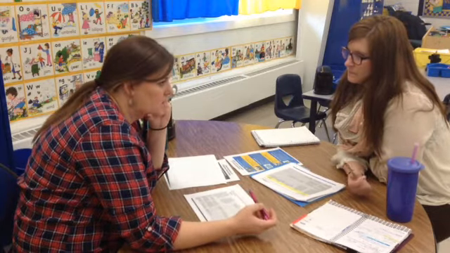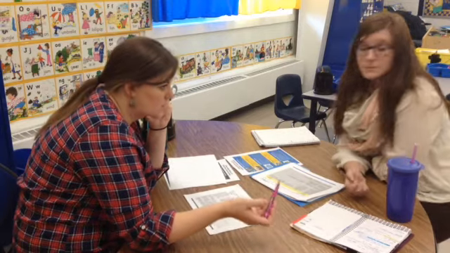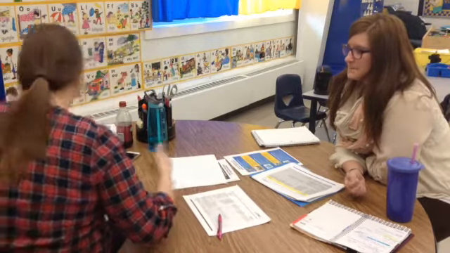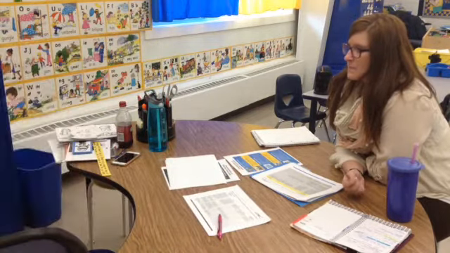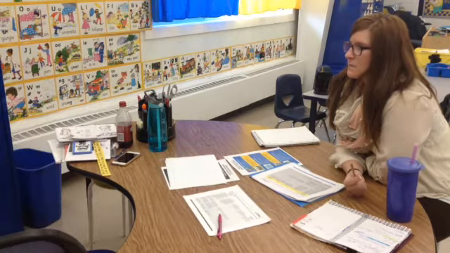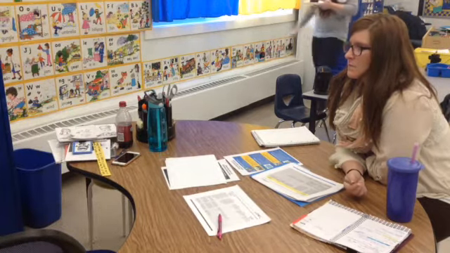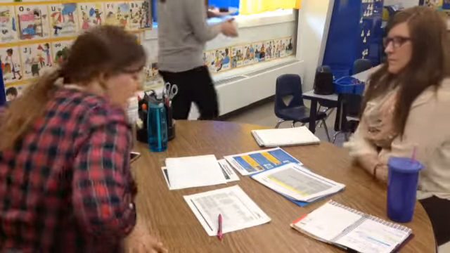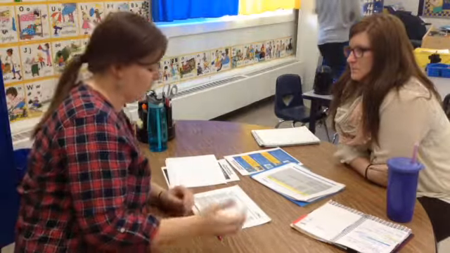I think we need to somehow get to, this is the I can statement, hooked to it. Because I think if we keep putting it in that I can statement language, that's going to be the most effective for parents to then take it further at home.